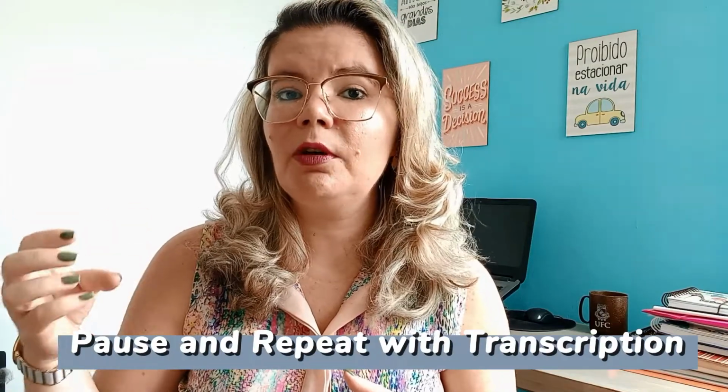The other one is pause and repeat following the transcription. This one has a plus, that is the transcription. So not just are you gonna digest the information and repeat how many times you think it's good for you, you also can add new words to your vocabulary, because sometimes when we are shadowing, we come across words and expressions that we don't know the meaning of and we feel like, what is it?